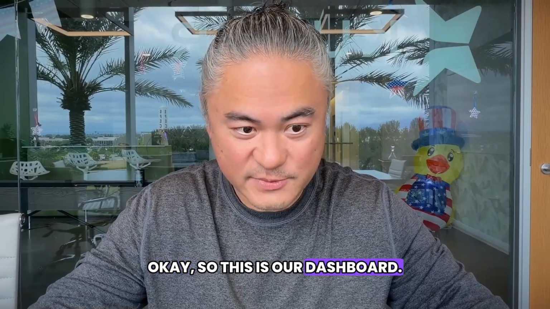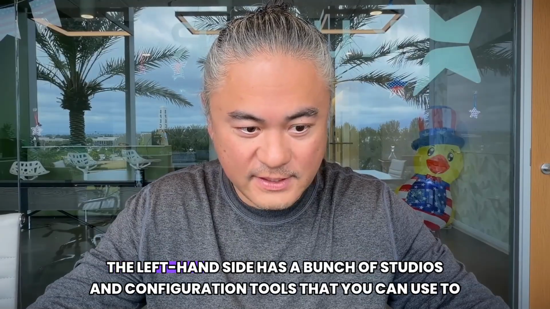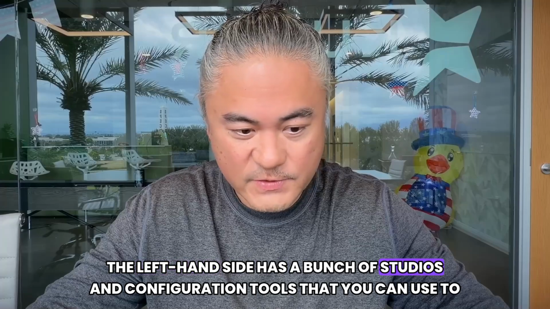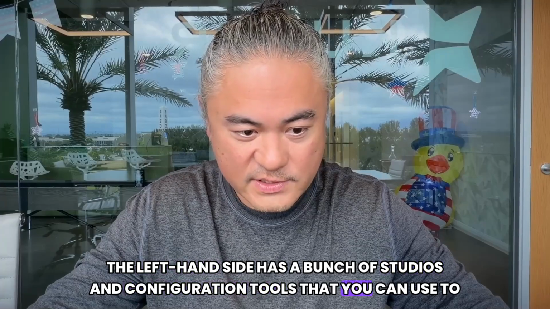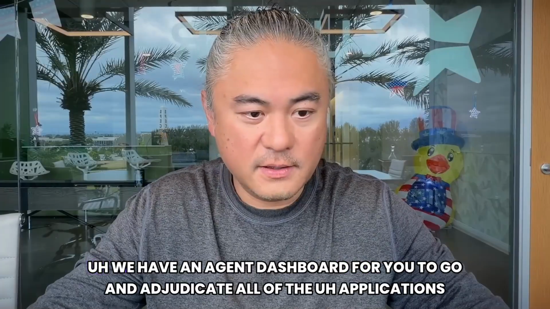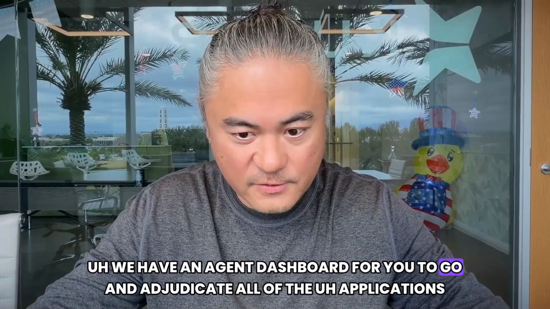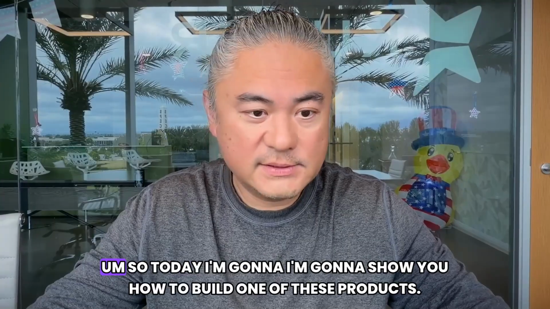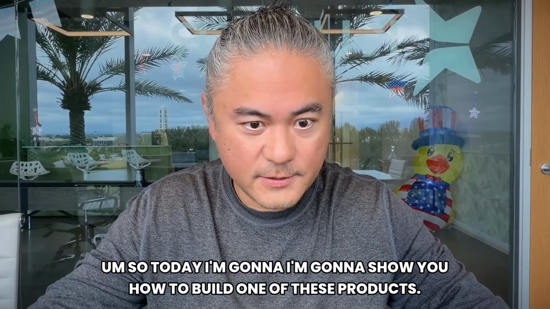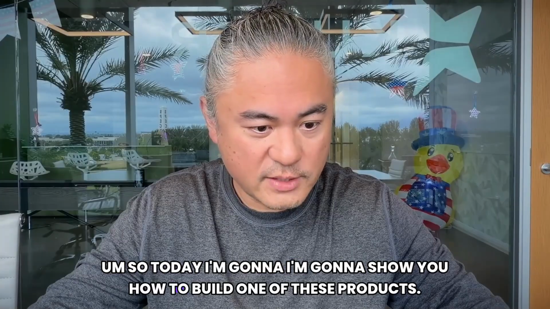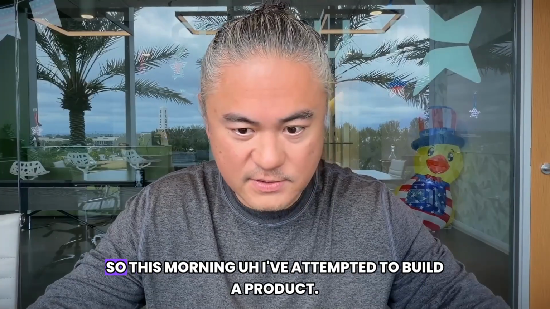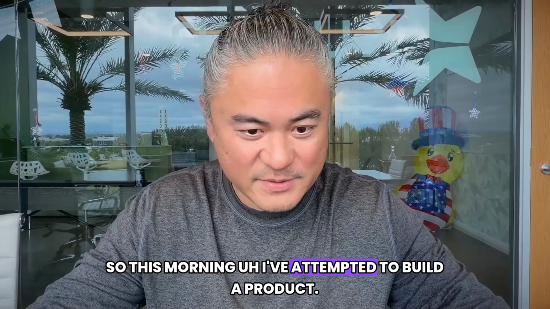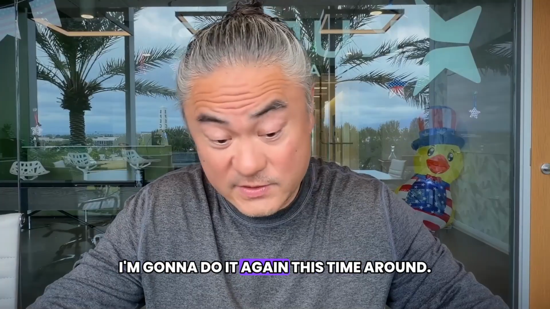Okay, so this is our dashboard. The left-hand side has a bunch of studios and configuration tools that you can use to build your own flow. We have an agent dashboard for you to go and adjudicate all of the applications that are coming through. So today I'm gonna show you how to build one of these products. This morning I attempted to build a product. I'm gonna do it again this time around.